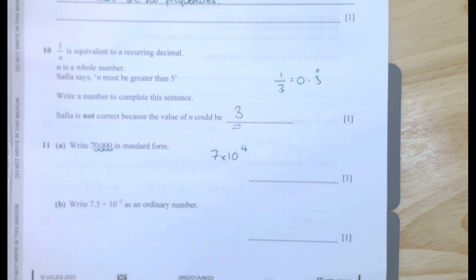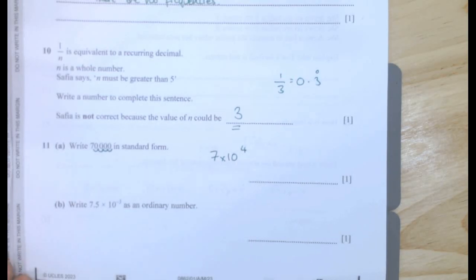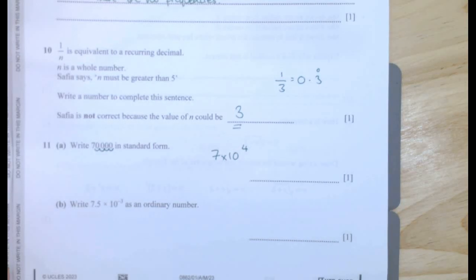Nice and easy. It won't be 7 times 10 to the power of negative 4. That's reserved for small numbers. And big numbers should have positive powers.